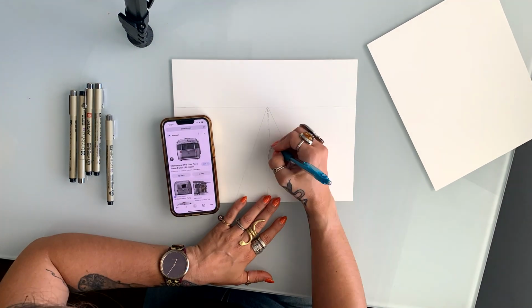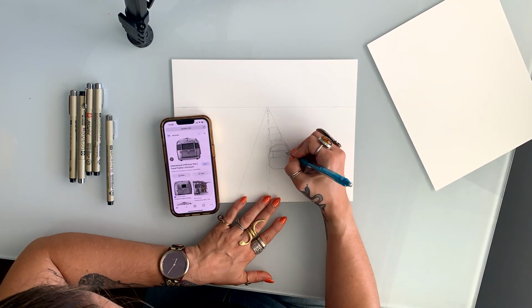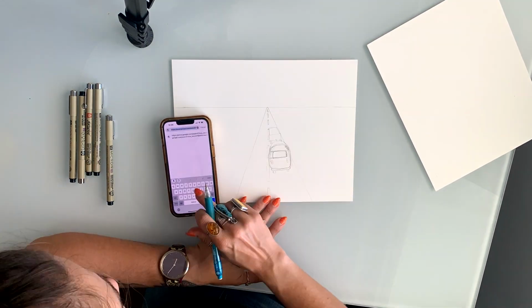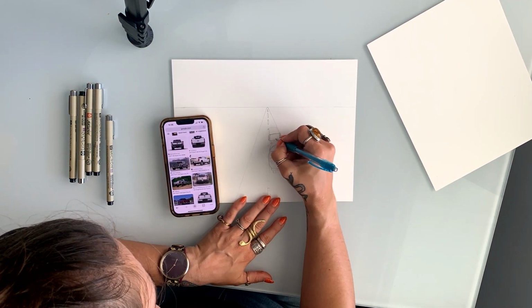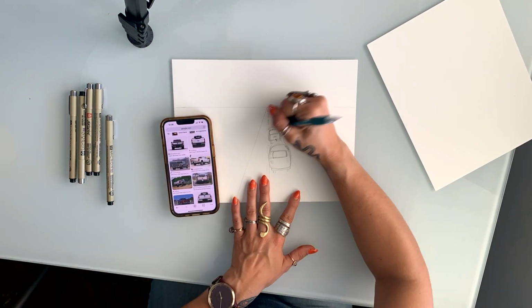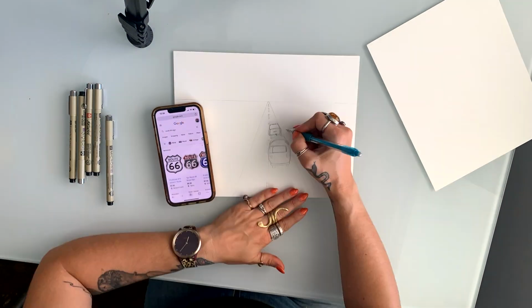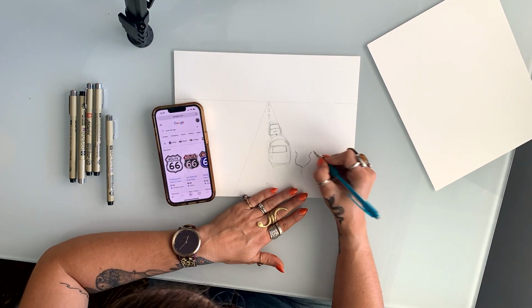Okay, so you can see I started with Ramona, and I'm going to go ahead and look up any Airstream just for my reference image, and then add in those details of the back window. But because of the perspective, you will see a little bit of the car or truck in front of you, so I just looked up a reference image for that as well.